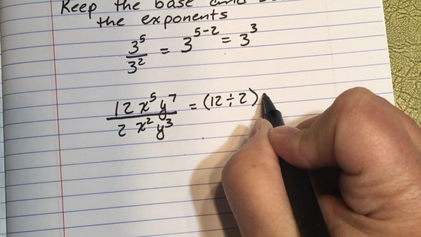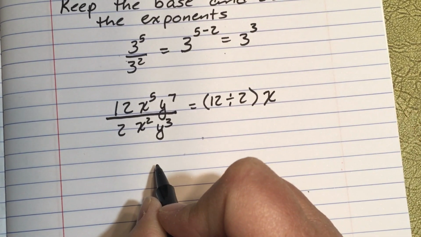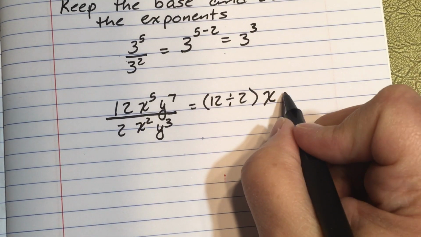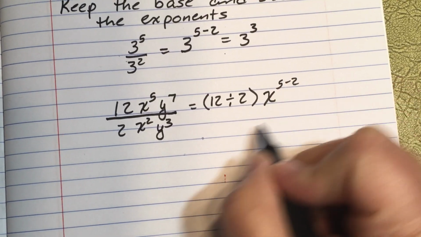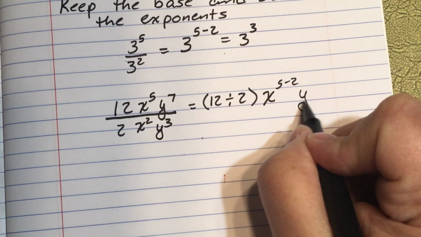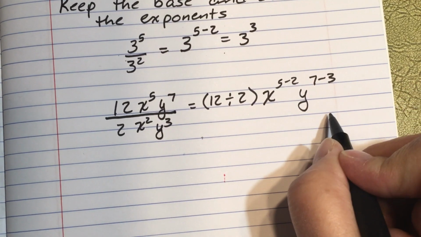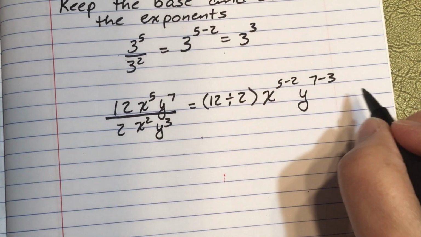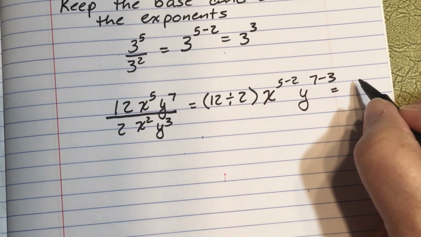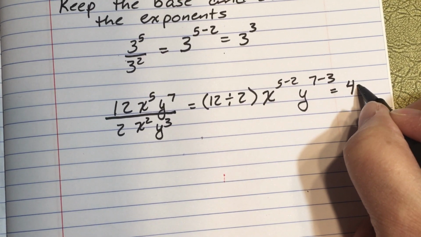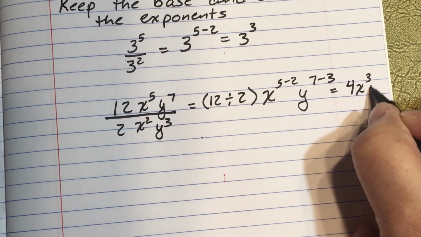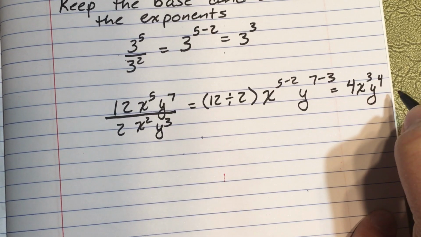Then I'm going to keep the base x and subtract the exponents, 5 minus 2. And I'm going to keep the base y, and I'm going to subtract the exponents, 7 minus 3. And when I'm done with that, I'm going to get 4 x to the 3rd, y to the 4th.